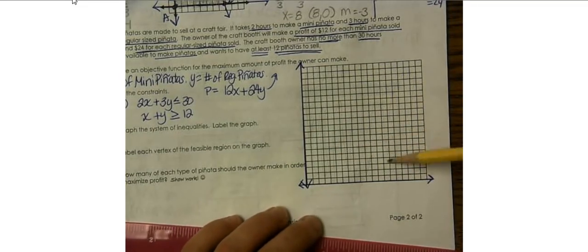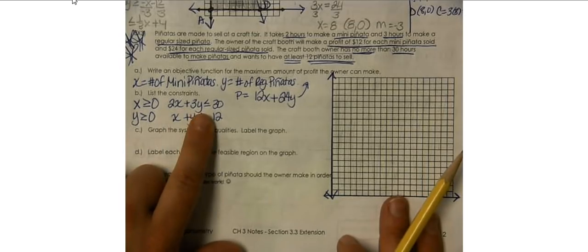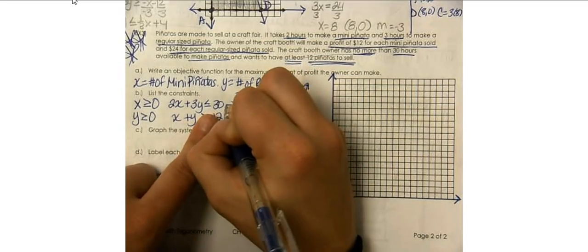So now I'm going to graph 2x plus 3y is less than or equal to 30. And I'm going to change this to y equals mx plus b by subtracting 2x on both sides, and I end up with 3y is less than or equal to negative 2x plus 30. Dividing every single term by 3, I find that y needs to be less than or equal to negative 2/3 x plus 10.